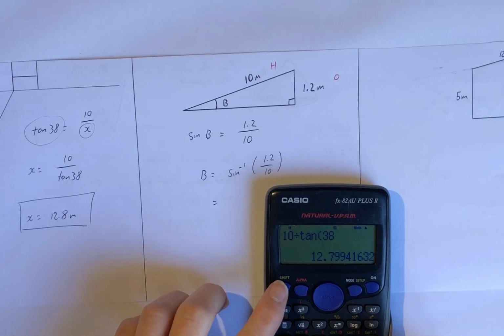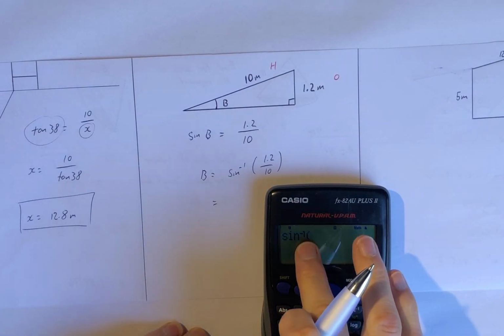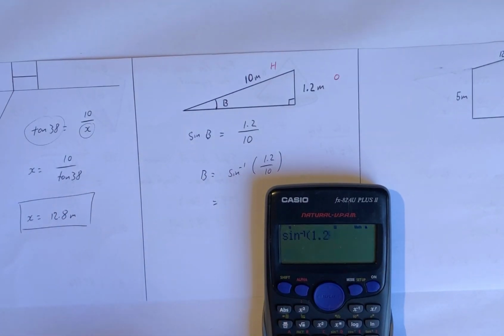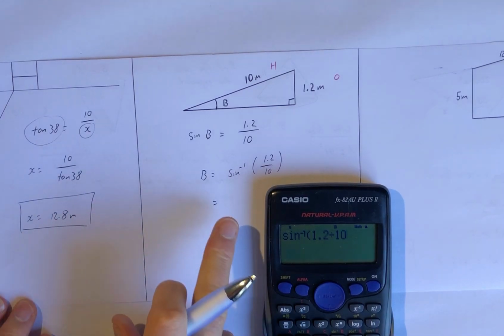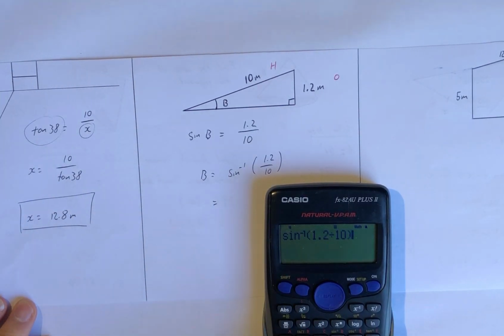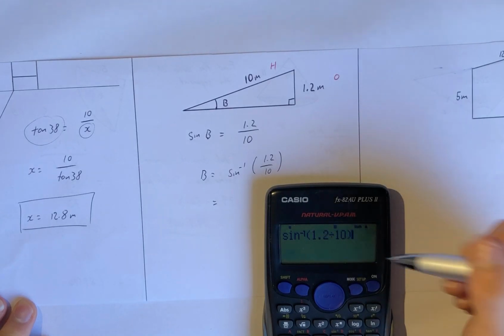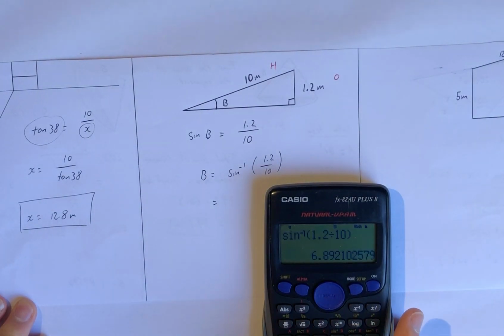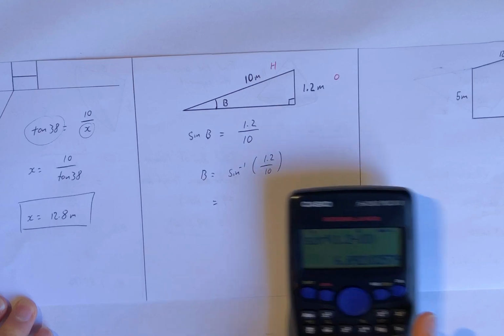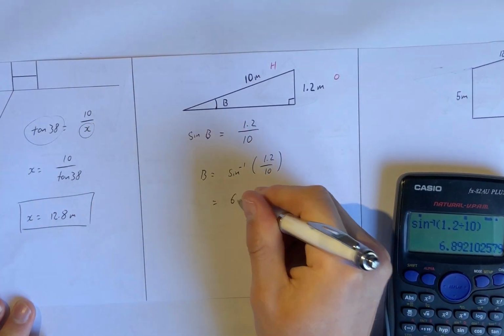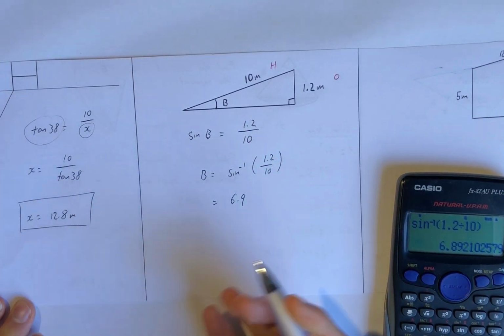So we go shift sine, gives us our sine inverse, 1.2 divided by 10, and this time I really do need to close that bracket because it's sine inverse of 1.2 divided by 10, and we get 6.9. And what is the unit?